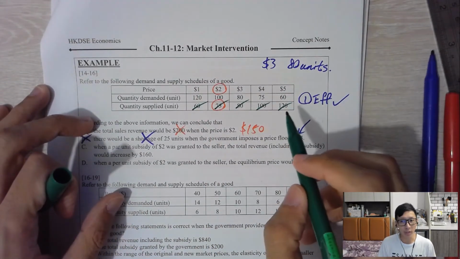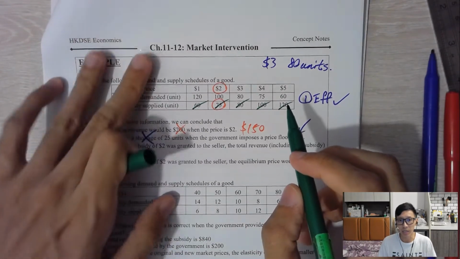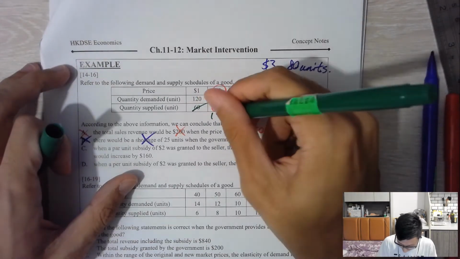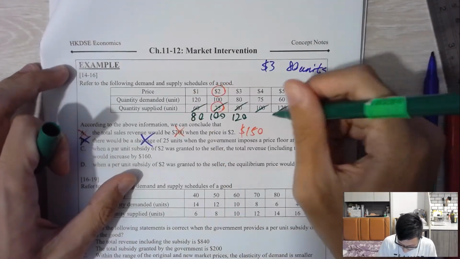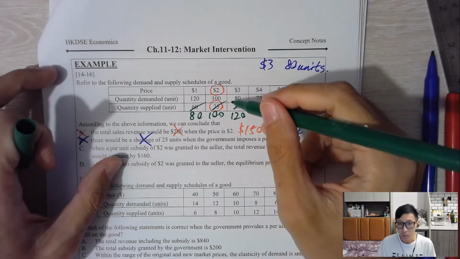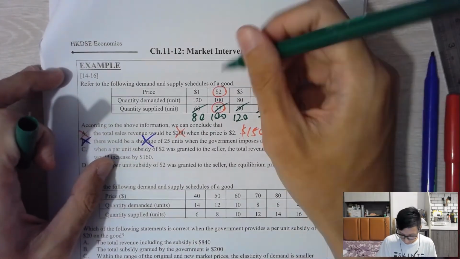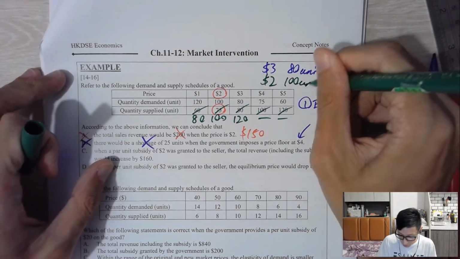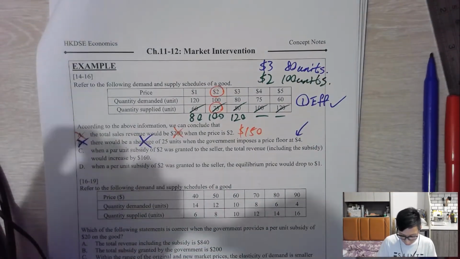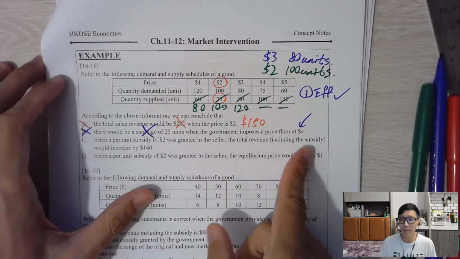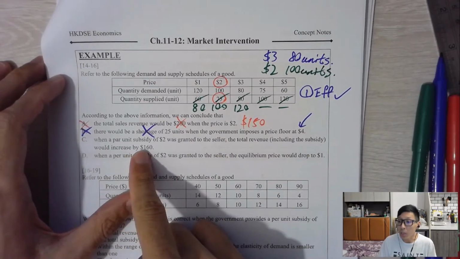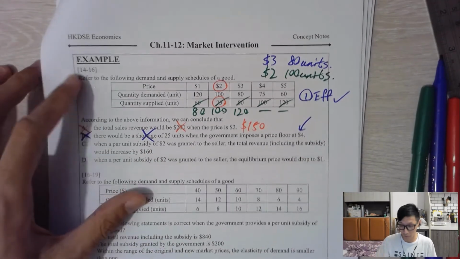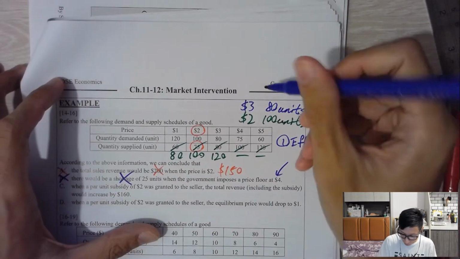Originally, $5, I'm making 120 units. Now, do I need $5? No. I need $3, 180 units. So the new equilibrium would actually become $2, 100 units. Okay, so let's see. Total revenue, including the subsidy, would increase by 160. 小心啊，唔係160，係升160啊。So let's do the calculation.